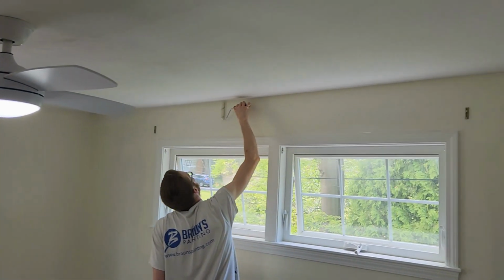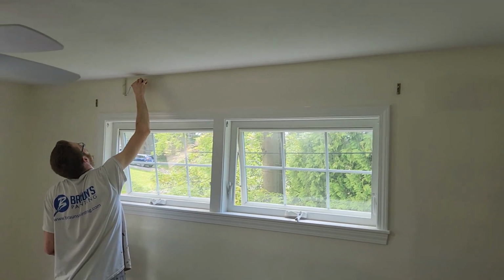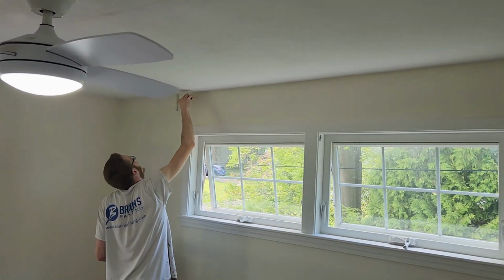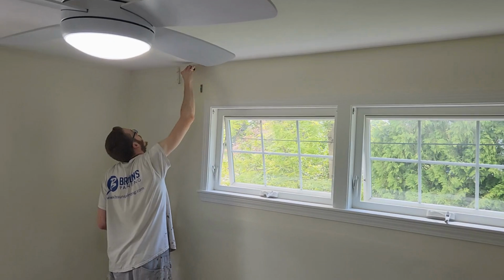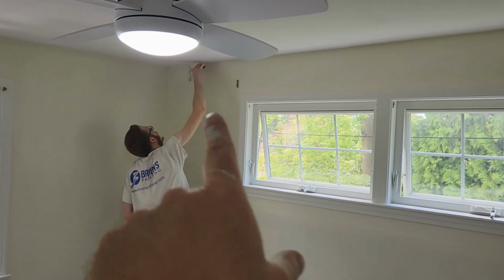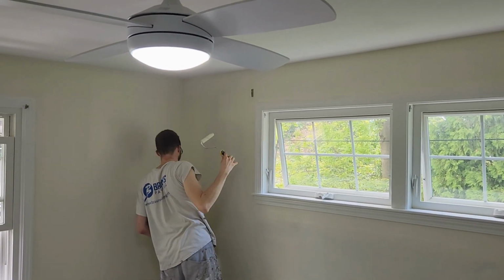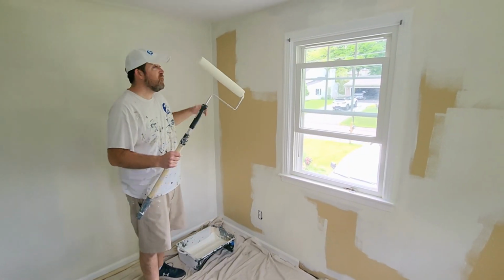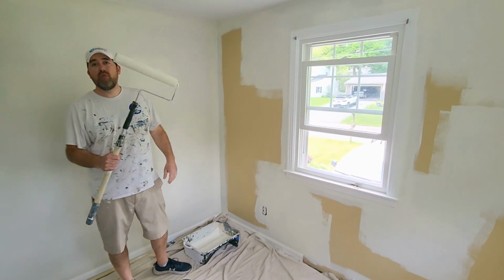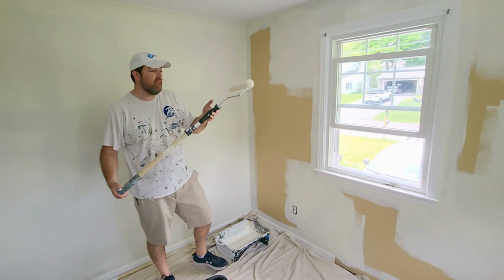We're using a matte finish paint, which doesn't reflect as much light, and we're working with a lighter color. So in most cases, we're not going to spend the extra time to do that because it's not a good value for the customer. All right, guys, we got this wall cut in. This is our last wall. We're going to roll it out. Let's talk about some roller application tips.